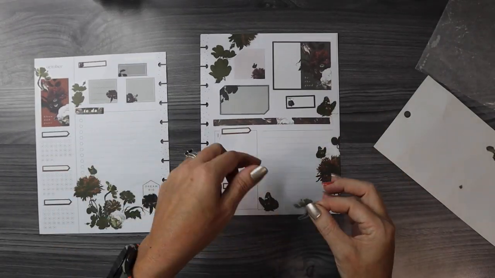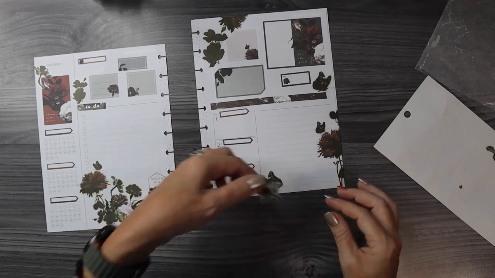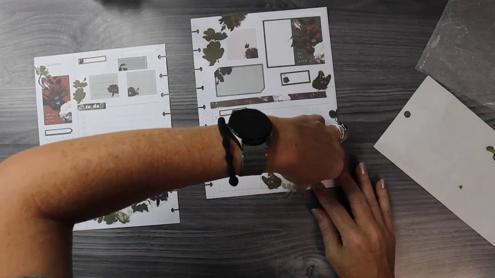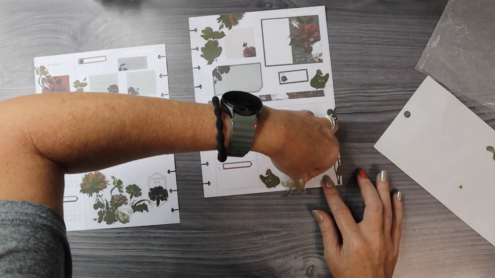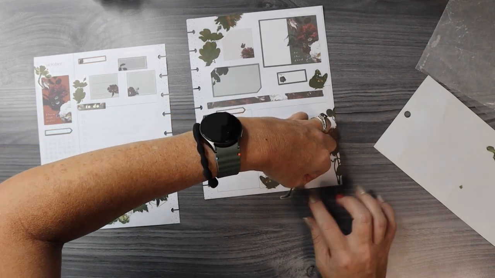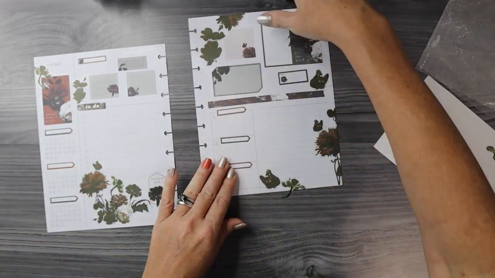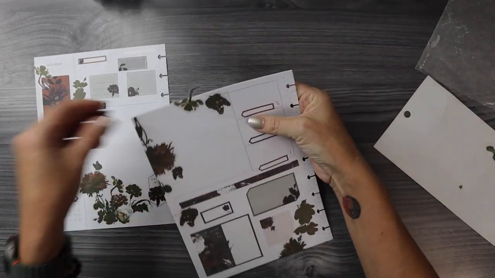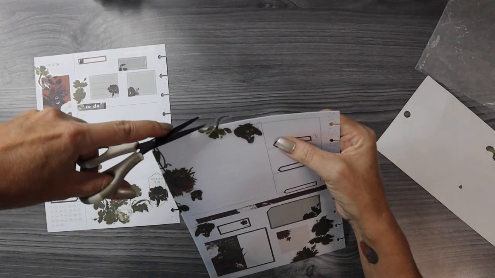I think I want to add just something here by the butterfly, but again, I can't take up too much of this writing space, but I feel like it just needs a little something extra right there, so we're gonna go for that.